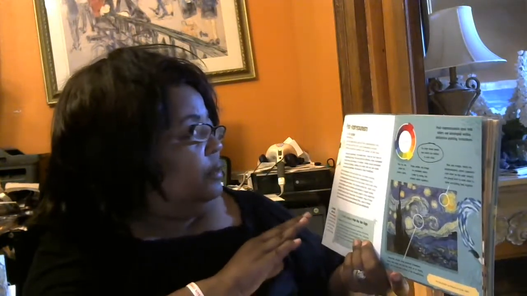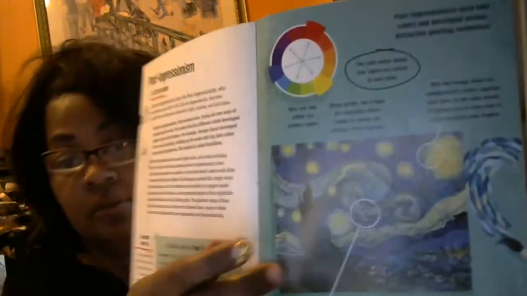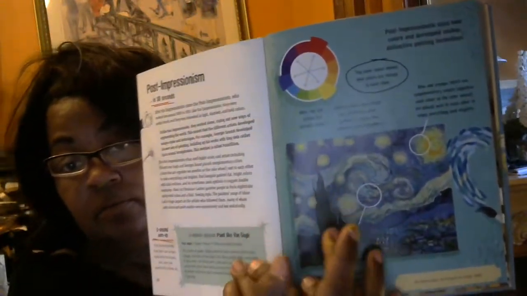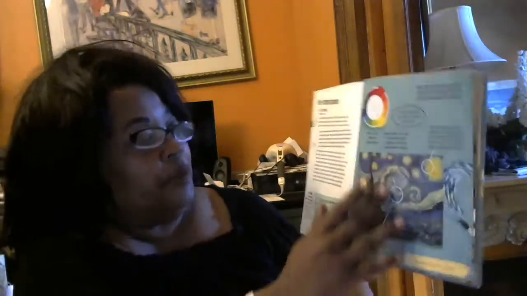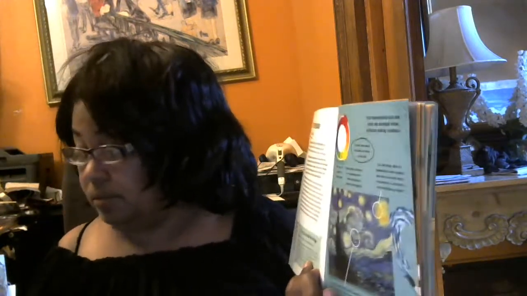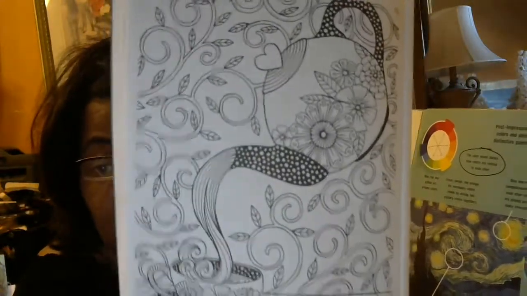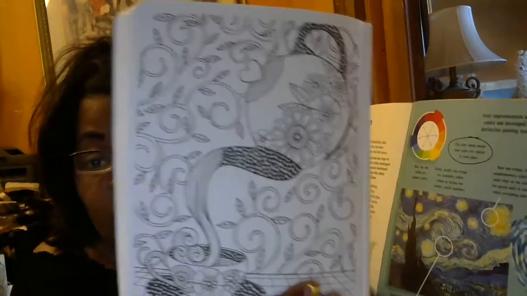Bright colors included Vincent van Gogh. Do you remember his painting? Van Gogh, he did this. Impressionism, post-impressionism. It's the way you see things. It's a real object, but it's the way you see it, an idea of it. That's a teapot. You can see what it is, but it's how you see it.